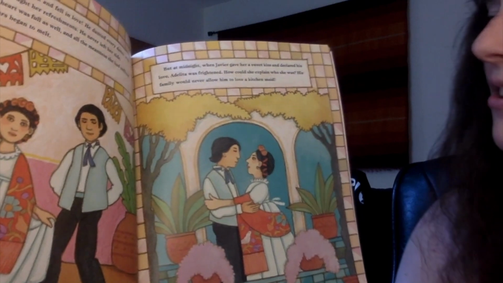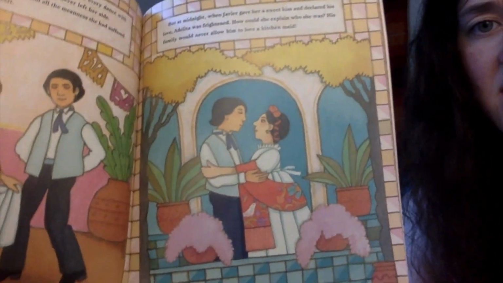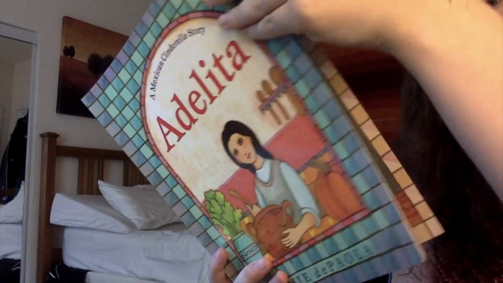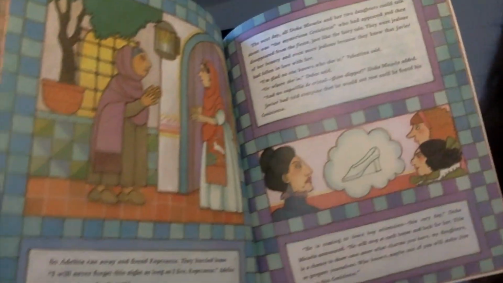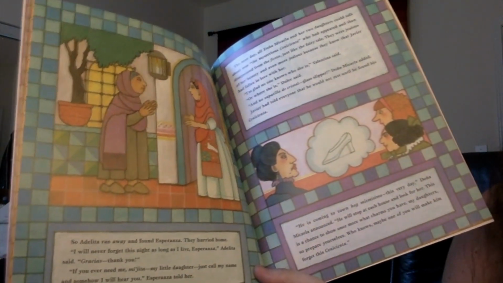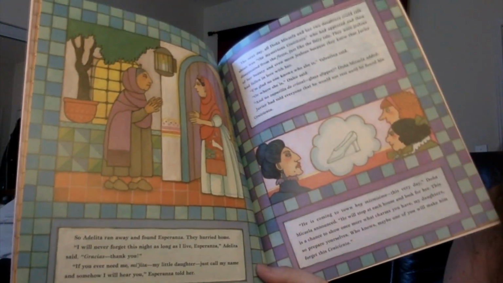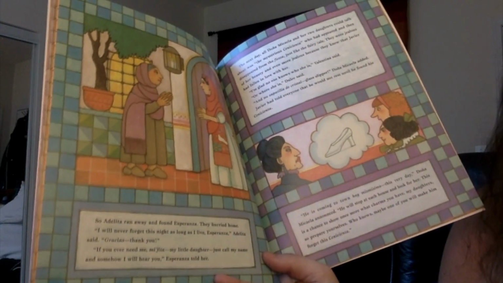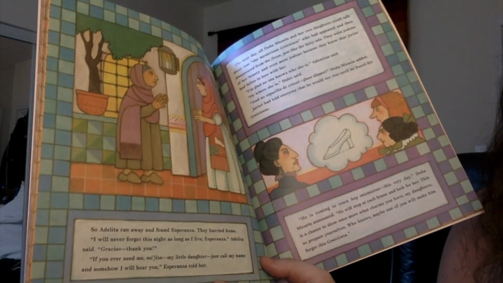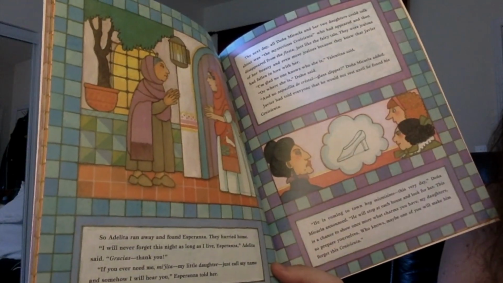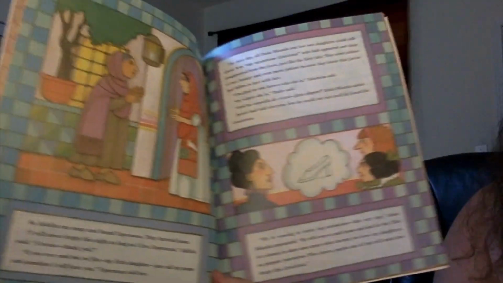His family would never allow him to love a kitchen maid. So Adelita ran away and found Esperanza. They hurried home. I will never forget this night as long as I live, Esperanza, Adelita said. Gracias. Thank you. If you ever need me, mijita, my little daughter, just call my name and somehow I will hear you, Esperanza told her.